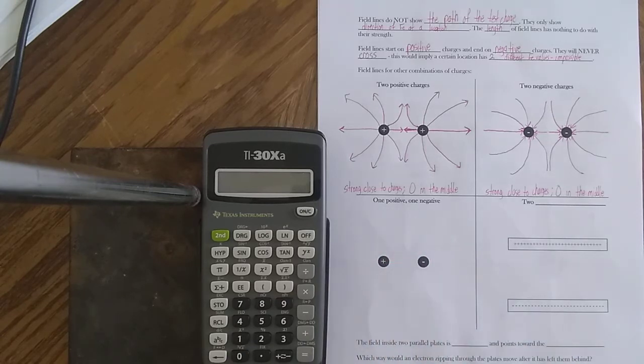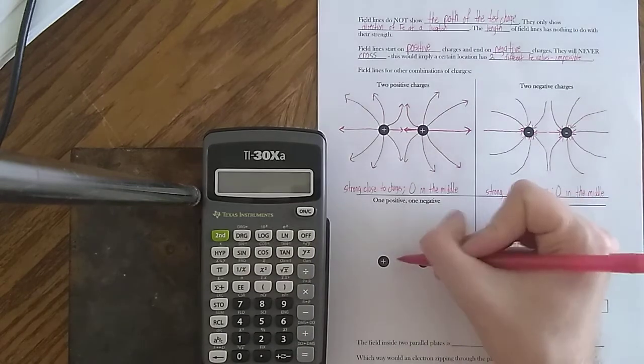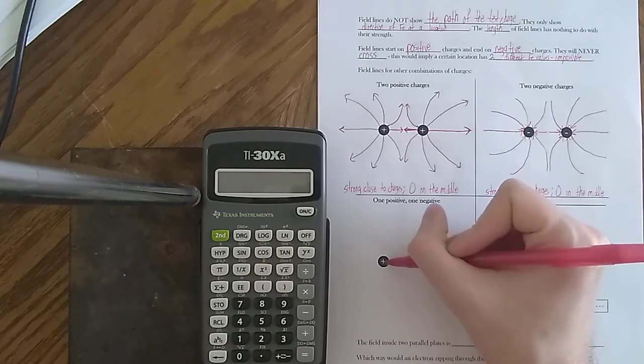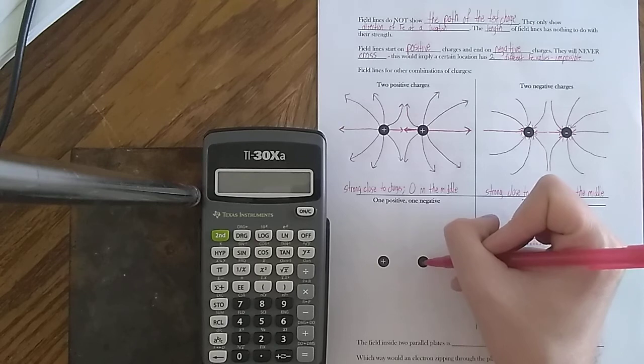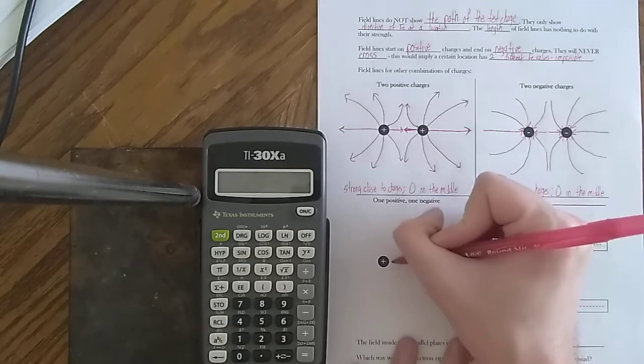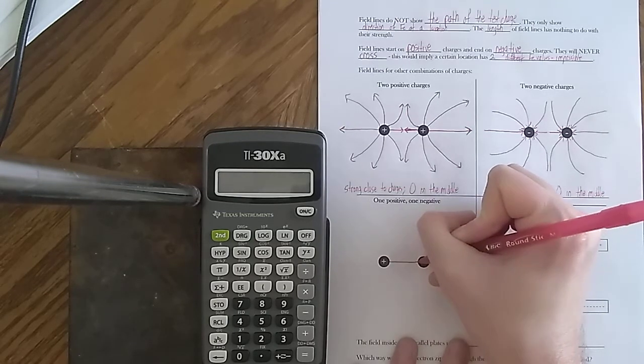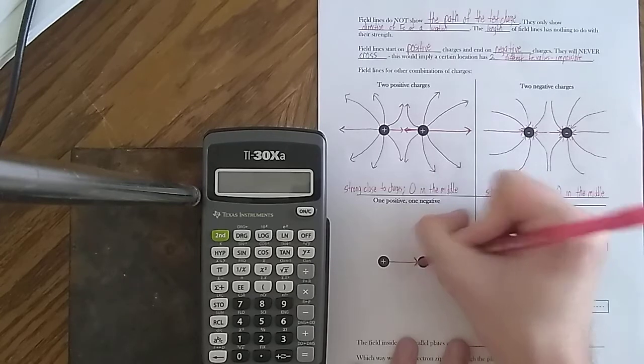Well, let's do the easy cases first. Right in the middle, if you put a proton right in the middle, it's going to be repelled from the positive and it's going to be attracted to the negative. So you're just going to have a field line like this. Okay, notice it starts on a positive, ends on a negative.